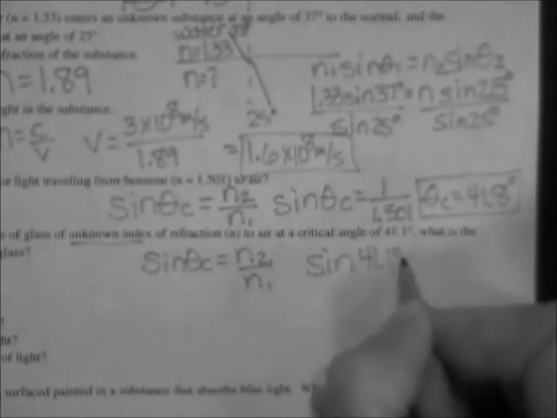So the sine of 41.1 degrees would equal 1 over n, because the n's on the bottom because that's where it's coming from. And from that we can get n equals 1 divided by the sine of 41.1 degrees. I get 1.5.